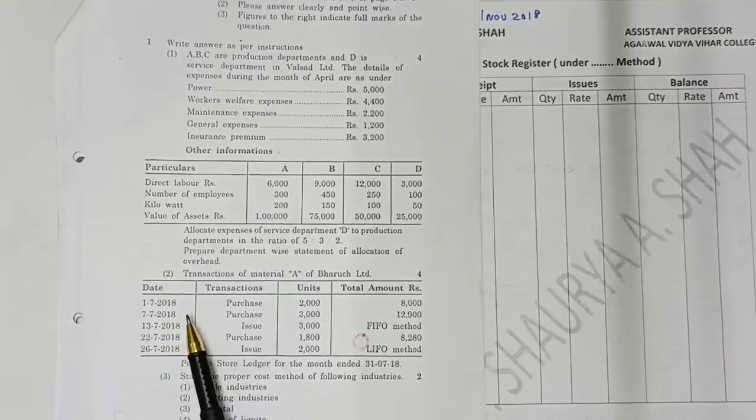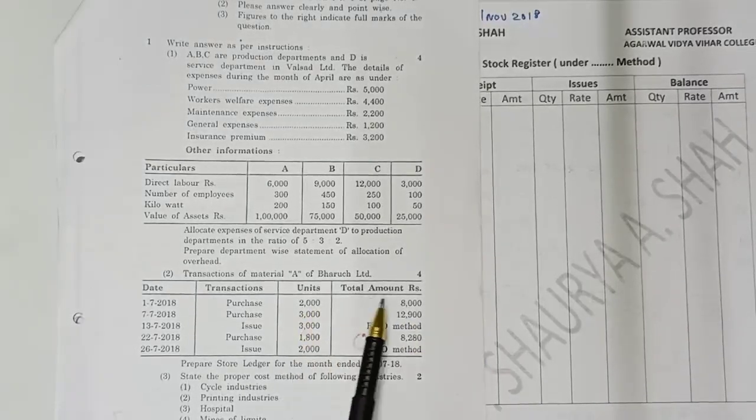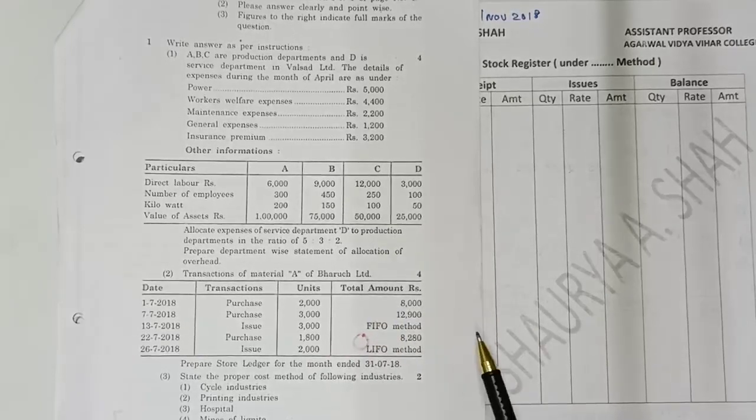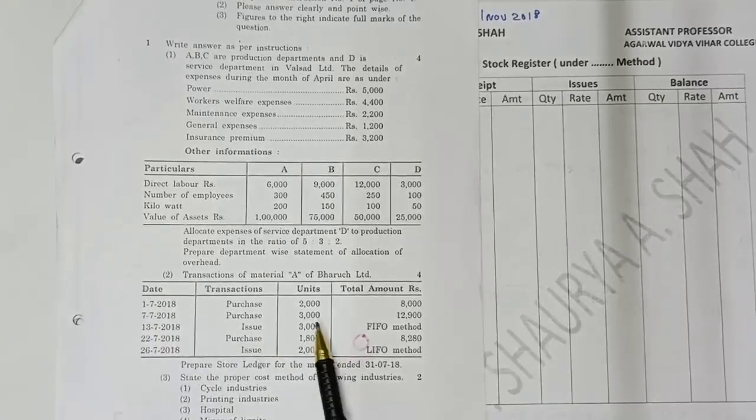On 1/7/2018, they have purchased 2000 units, amount is 8000, right? So far, whatever sum we have done, in that your units were given, rate were given, amount we were finding. Here they have already given the amount, so you need to find out the rate, right? Purchases is given 3000, again 12,900. Issue is given 3000 according to FIFO method, right?